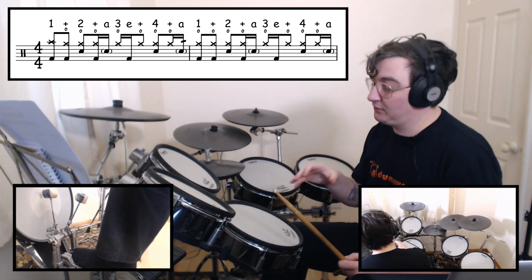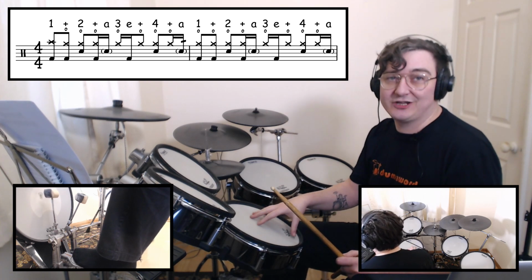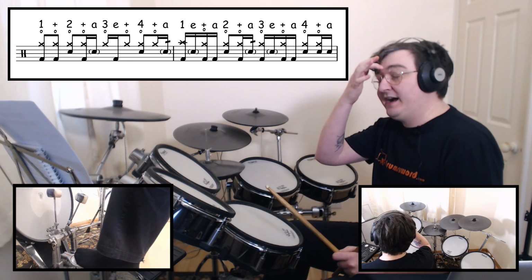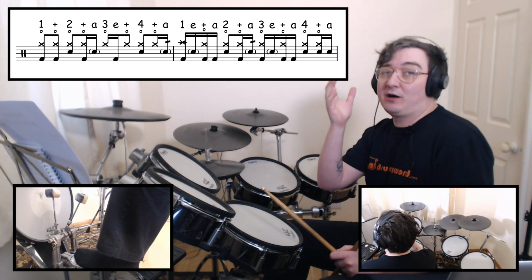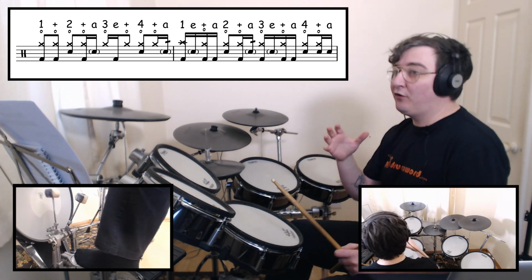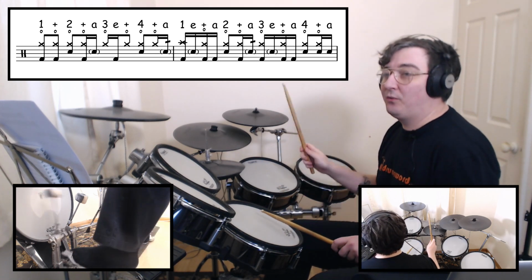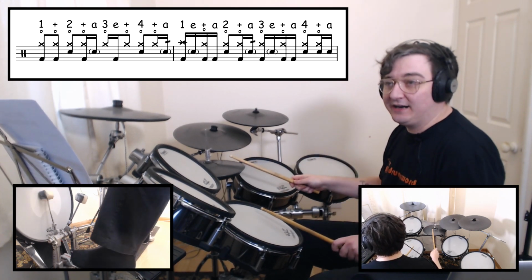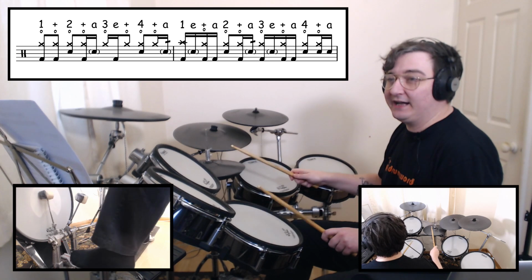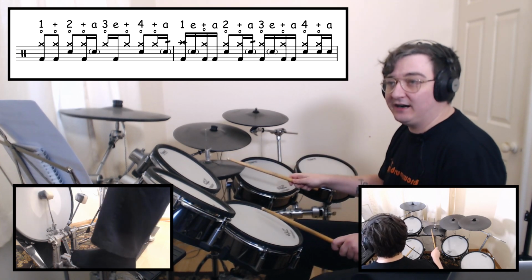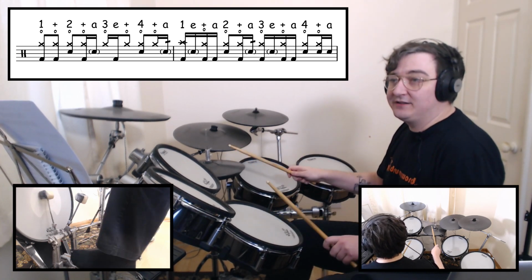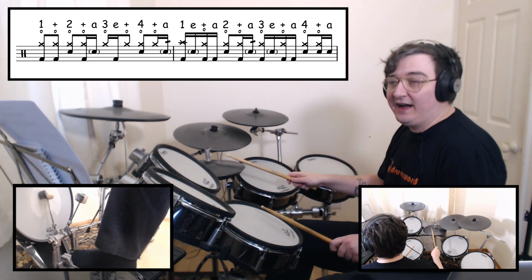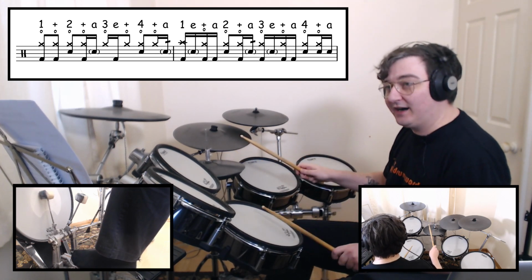So if your ghost note drags, sorry, aren't up to scratch, then you can just play them as single ghost notes. Then the third bar, same as the first bar, except without the crash. And then the 4th bar is quite busy. We get 1 E and 2. So 1 E and then 2 and 3 E and 2 and 3 E and then 4.